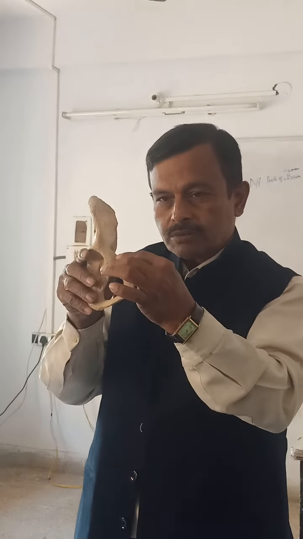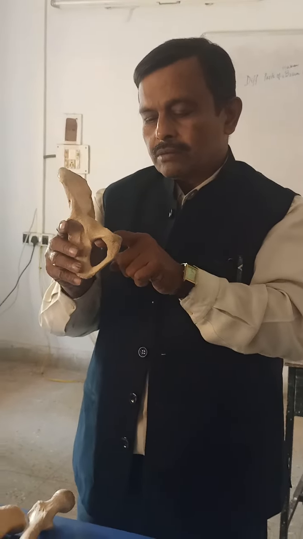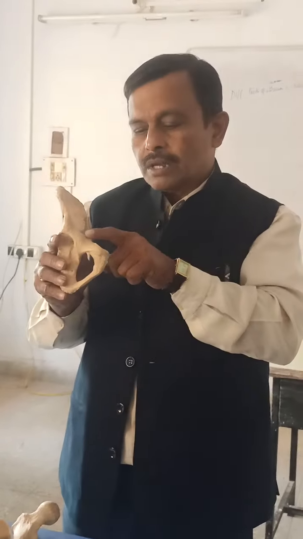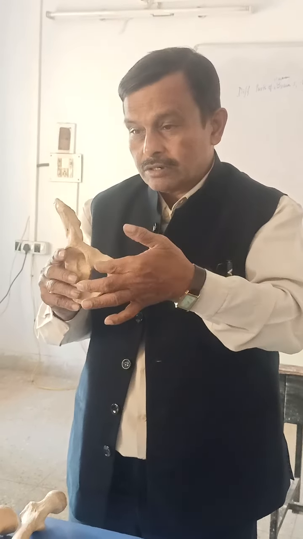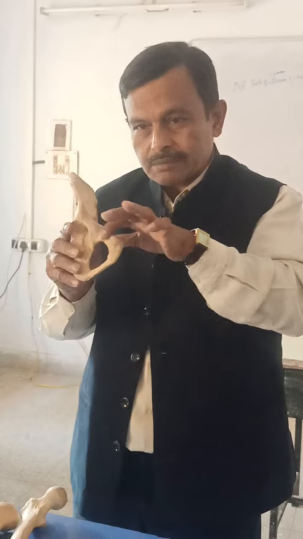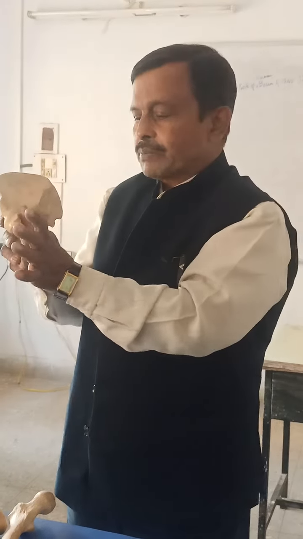The anterior surface gives origin to the adductor longus, then adductor brevis and the gracilis. The upper portion, known as the superior ramus of the pubis, has an upper border, anterior border and inferior border. The surface between the upper border and anterior border is known as the pectineal surface. This one is the pelvic surface.